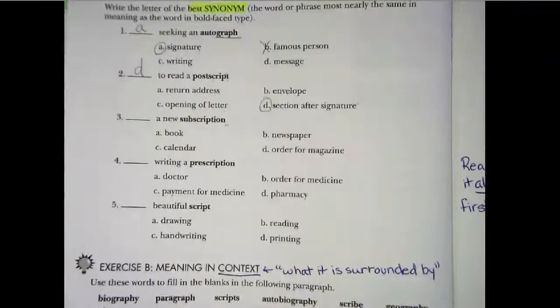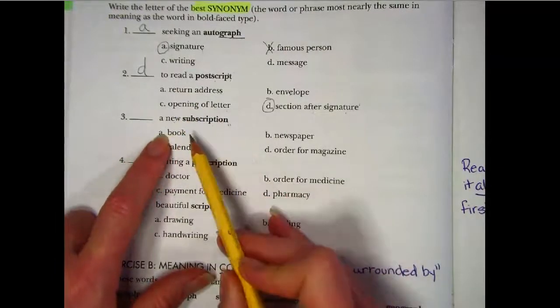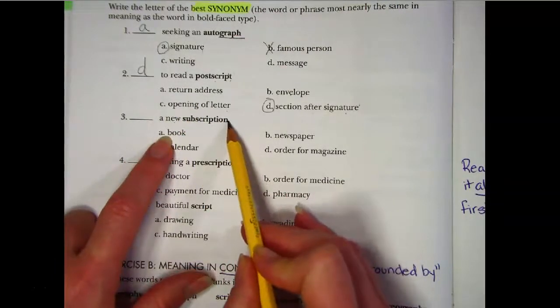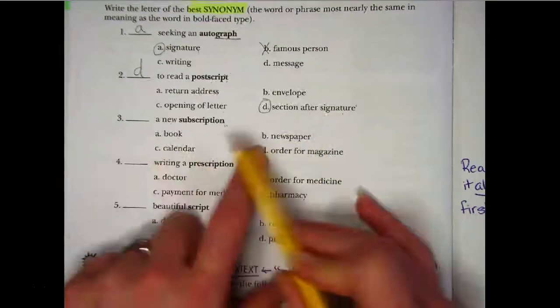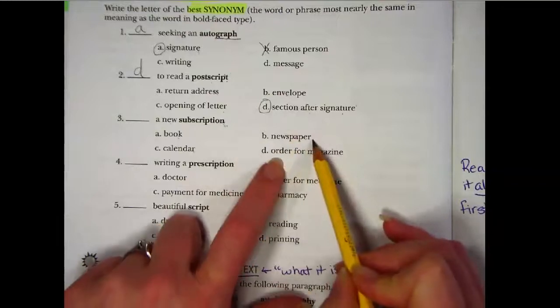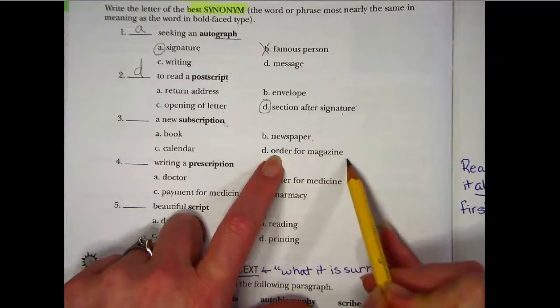Let's go back to number 3. So, after reading that definition, let's see if any of them fit. Is the subscription a book? Is it a calendar? Is the subscription a newspaper? Or is the subscription an order for the magazine?